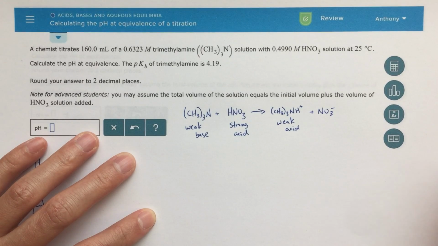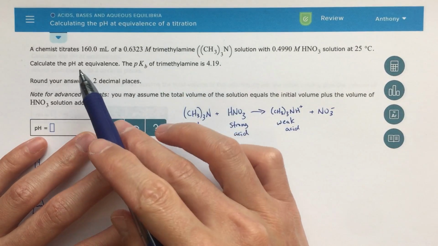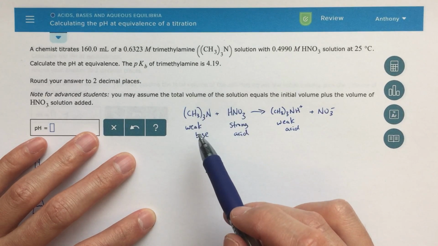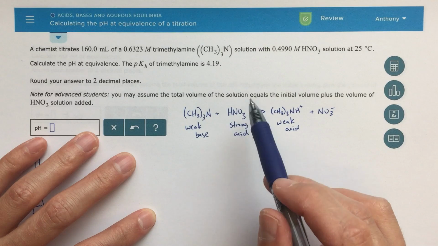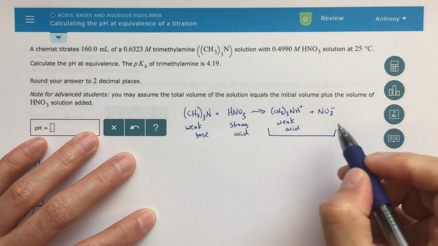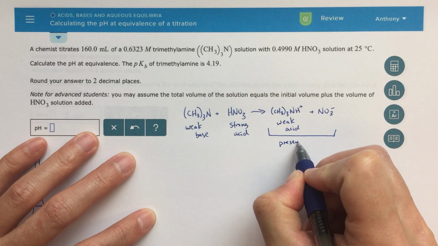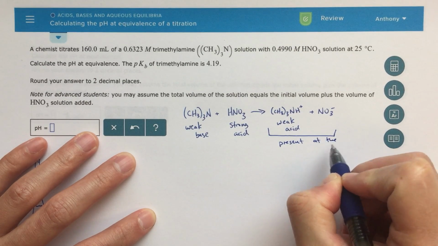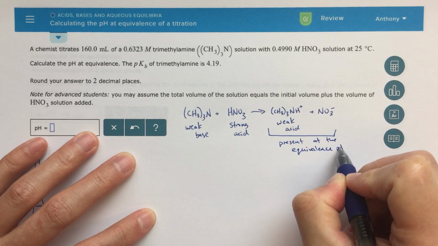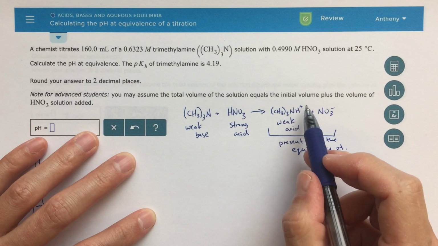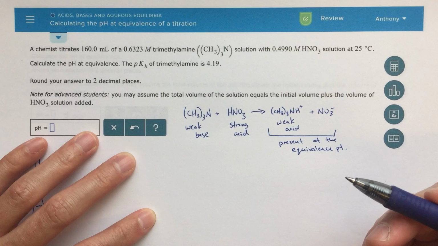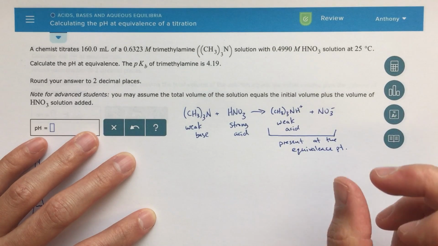Now, this problem is asking us for the pH at the equivalence point. At the equivalence point is when the moles of weak base will equal the moles of strong acid, so all of this stuff will go away. So these chemical species are really going to be what's present at the equivalence point. So this CH3NH+, that weak acid, that's really going to be what we're ultimately finding the pH for, because that's what is present at the equivalence point.